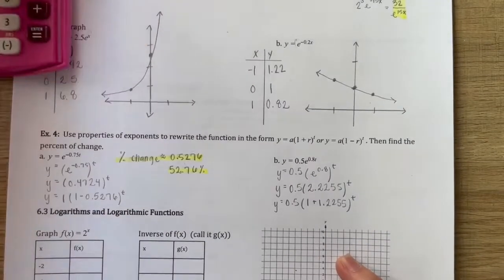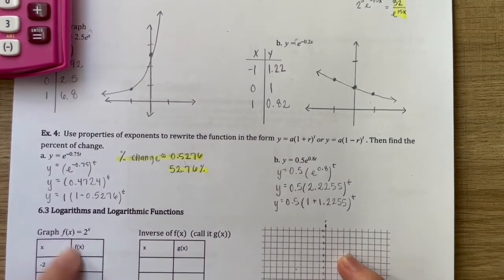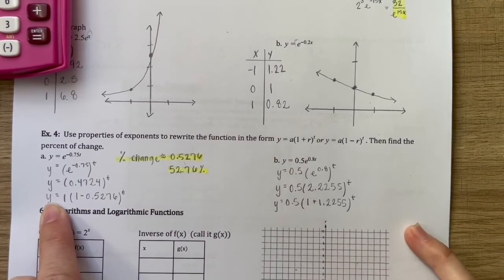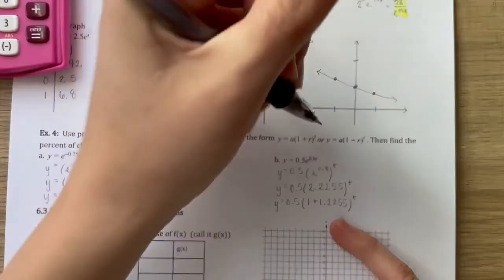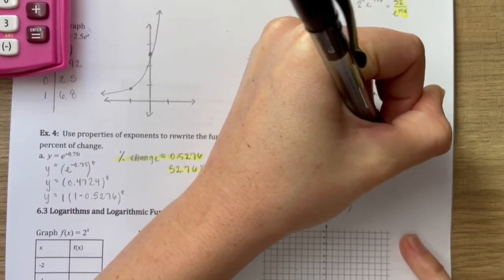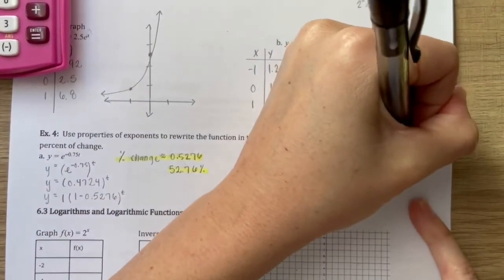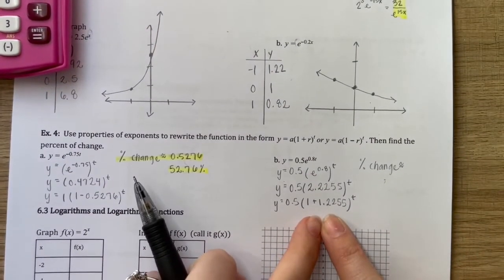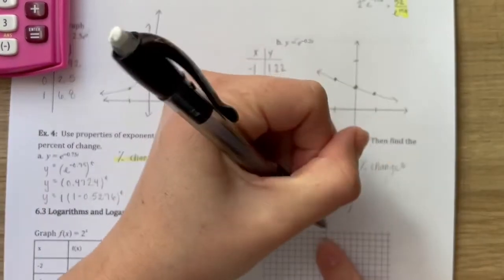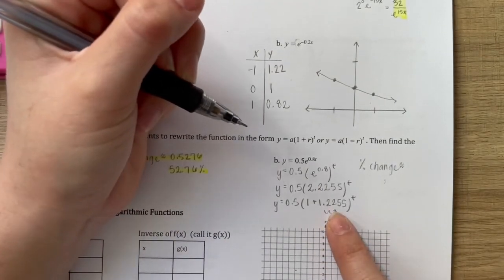And this is what I was saying before about how if you have an a value, it'll naturally be there. If there's no number naturally there, the a value is just 1. And now we can see what r is and what the percent of change is. So if our r is 1.2255, if I want to change that to a percentage, I have to move that decimal place twice to the right. So it's about 122.55%.